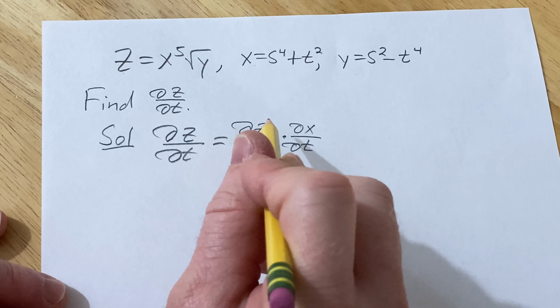And plus, the other way is to go through y. So del z del y, and then times the derivative of the inside, so del y del t. So again, two ways to get to t. You can go through x or you can go through y. And note that x and y are both dependent on t, so that's the chain rule.